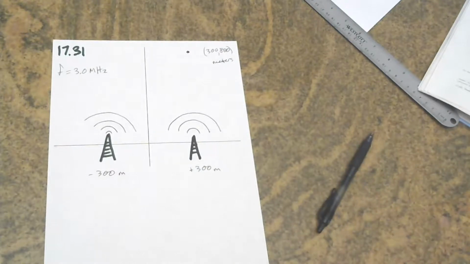In fact, if you like to listen to KFI 640, that's 640 kilohertz. KNX 1070, well, 1070 is around the number 1000. That's really 1000 kilohertz. The AM dial expresses all of its frequencies in kilohertz. So 1000 kilohertz would be a million hertz, 1 megahertz.